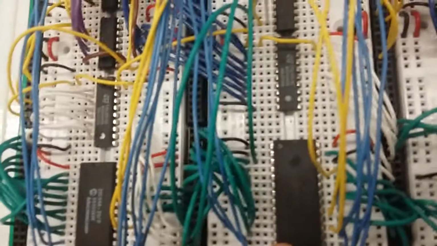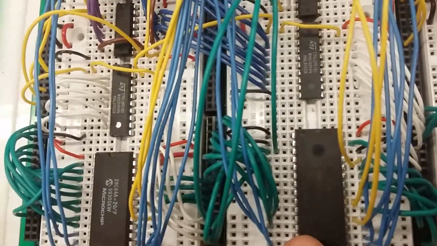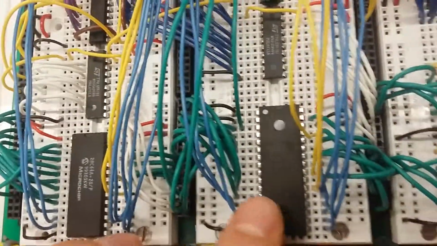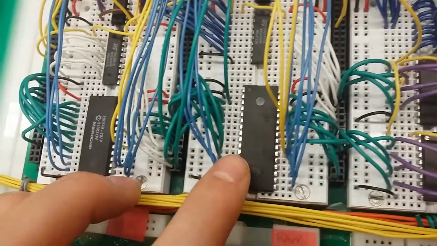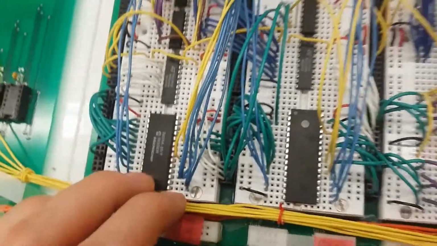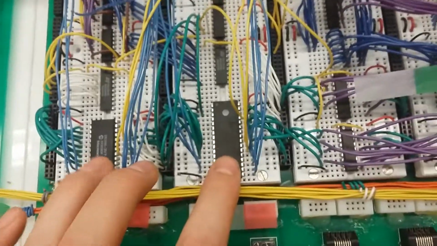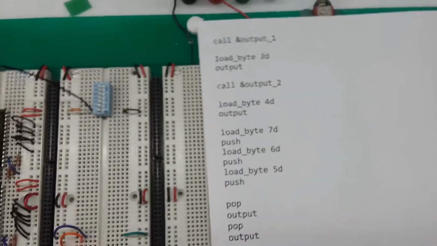The really high address pins, like address, I believe 17, 16, are tied to ground, and then the rest of it can be read by RAM. So basically any address that's in something higher than 8 kilobytes in space will go to RAM instead of the ROM. And then if we go over here, I have this little program right here that actually uses calls and stack pushes and pops.